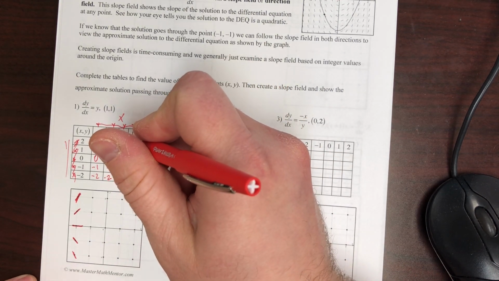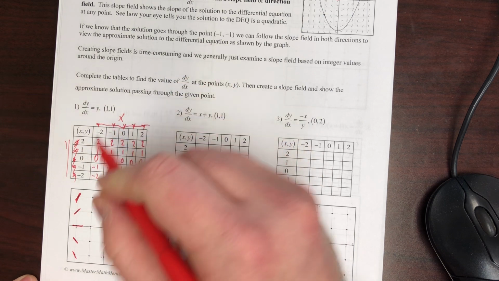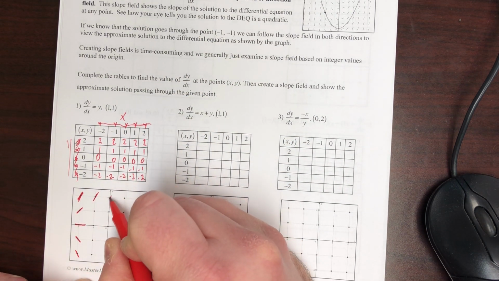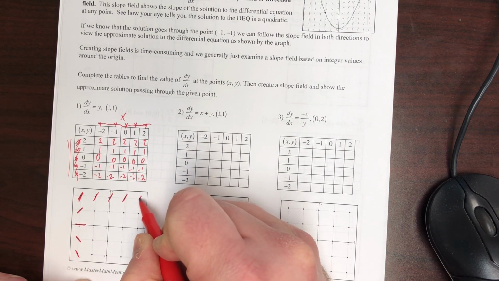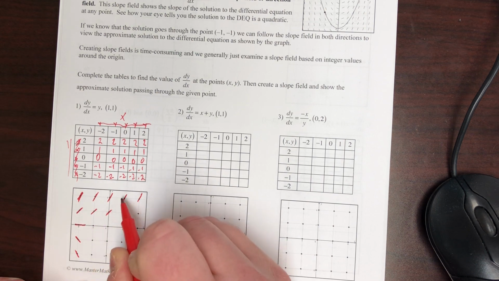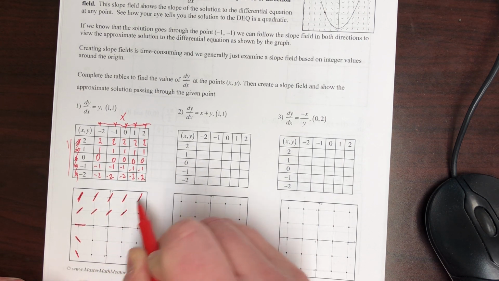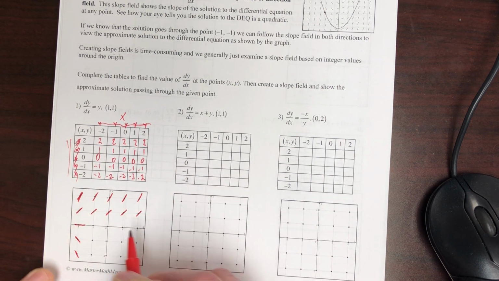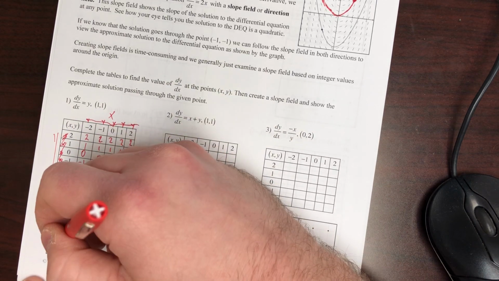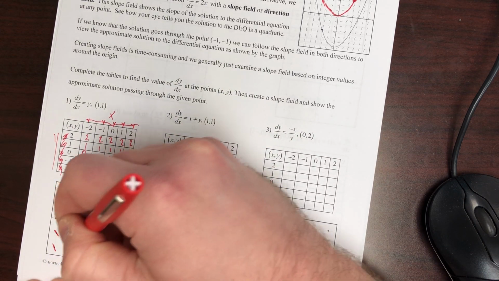So let's see, -1, 2. Wait, all of these are going to be a slope of 2. So I'll just do my best to show that it's steeper. These are perfect 45. On these, I'm kind of looking at the points here, like diagonal to it. And then slope of 0. Oop. The one slope that should have been the easiest, I messed up. And these are all slopes of -1.